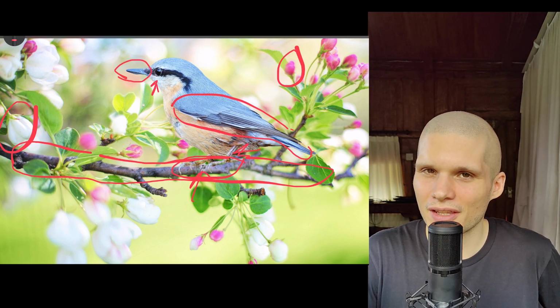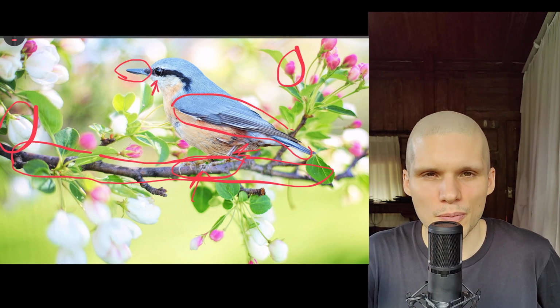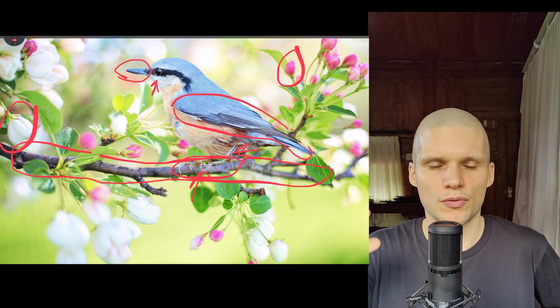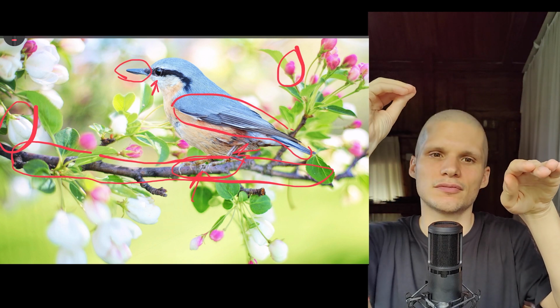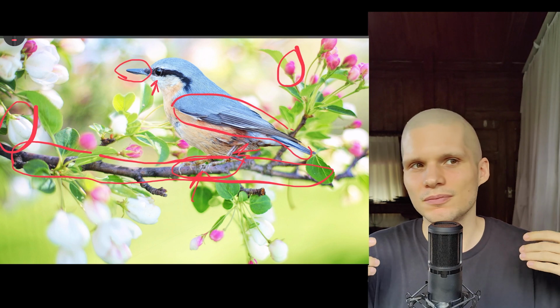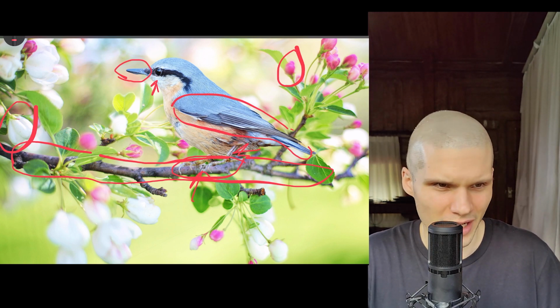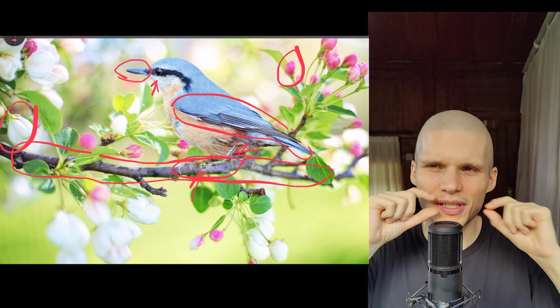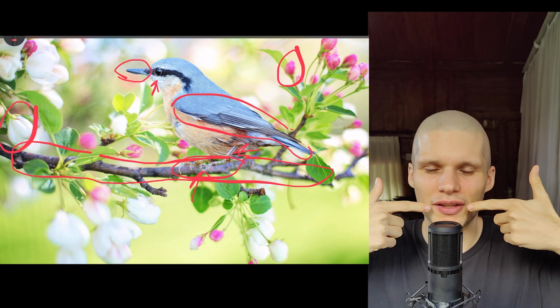It's not a mouth, it's a beak. A bird has a beak, which it pecks. A bird uses its beak to peck. I don't know why. Not a mouth. I guess because it's not the same as a mouth.